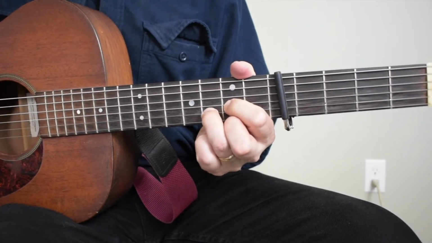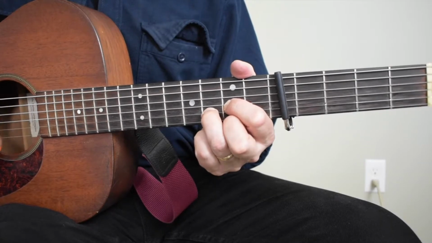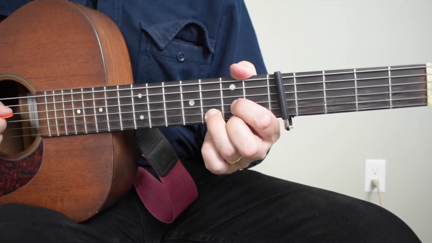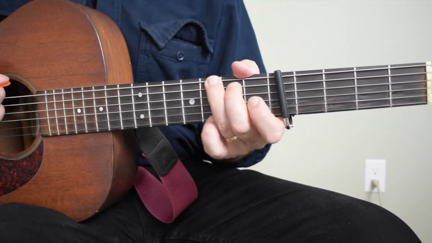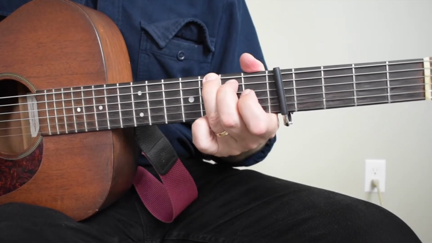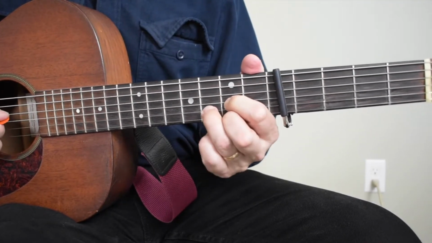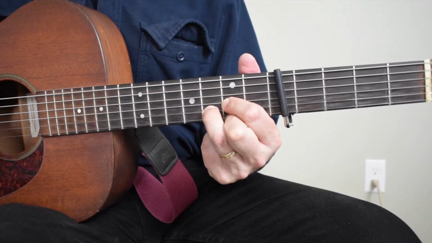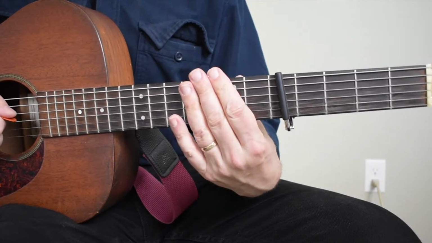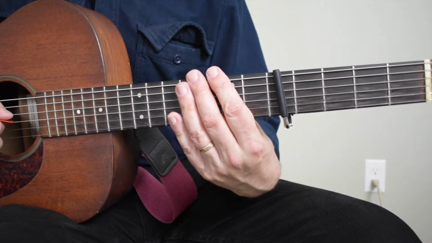So I do my primary chords in the key of D. So I would do a D shape, a G shape, and an A shape. But now I'm actually in the key of G. I'm actually playing a G chord, a C chord, and a D chord. So you can see that the possibilities are endless with the capo.